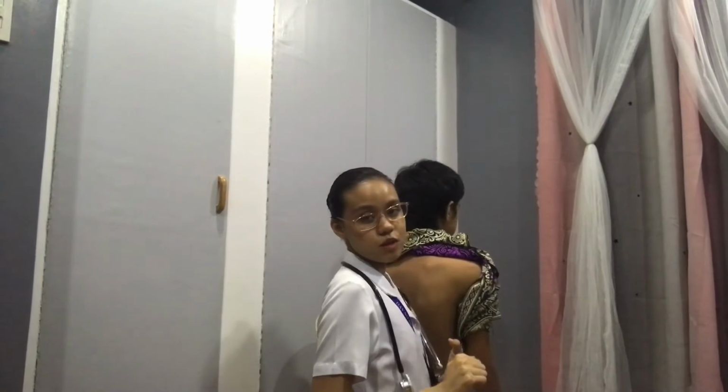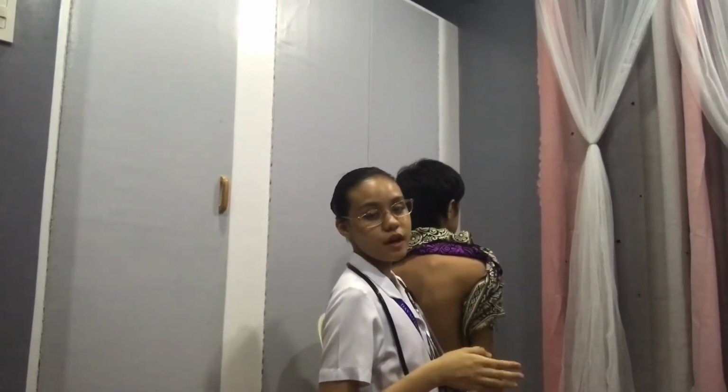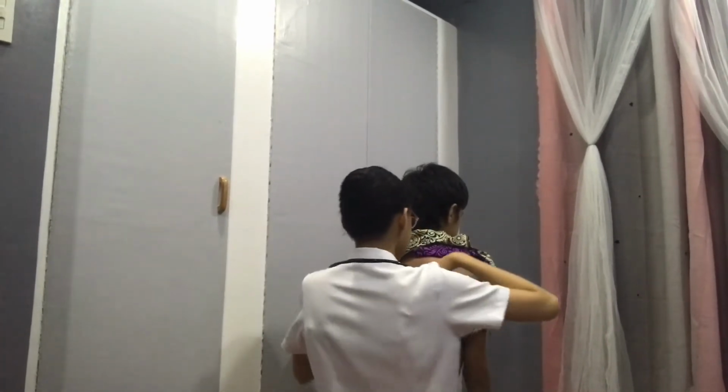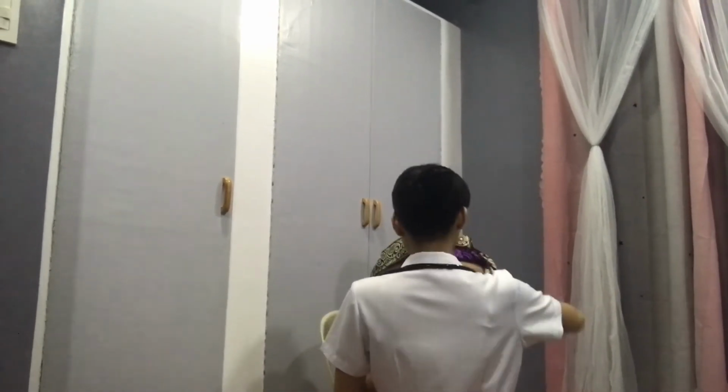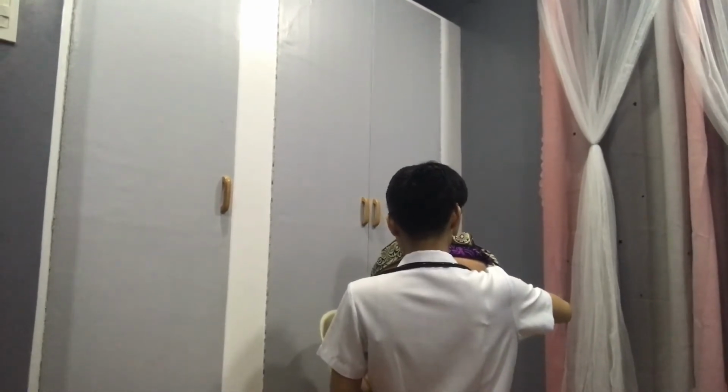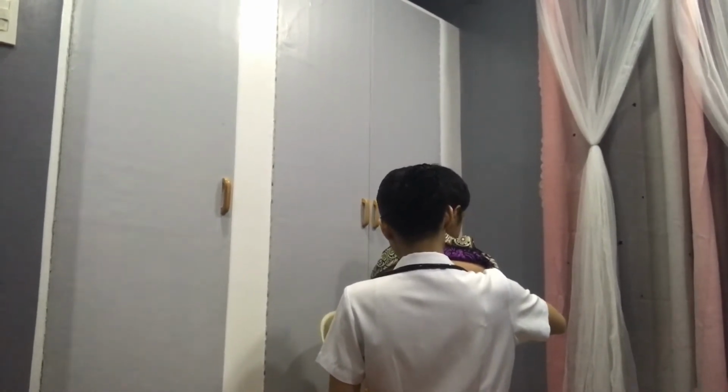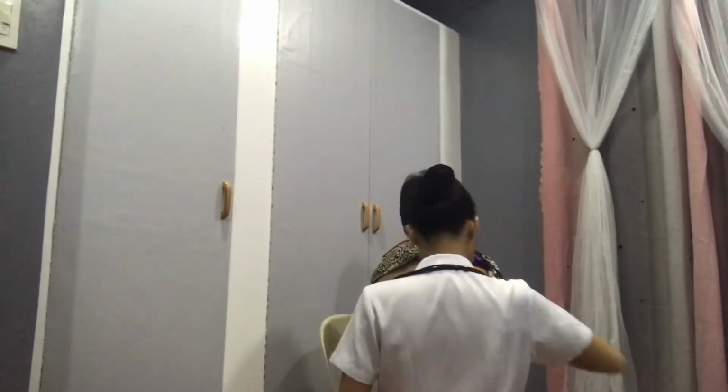Measure the distance between the expiratory and inspiratory level of dullness. To measure the distance between the inspiratory and expiratory. Okay, I want you to breathe in and breathe out again. Breathe out. Inhale. Exhale.